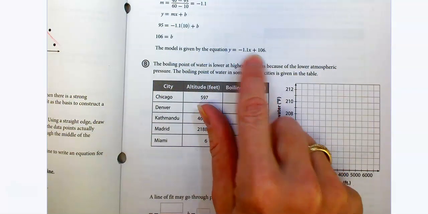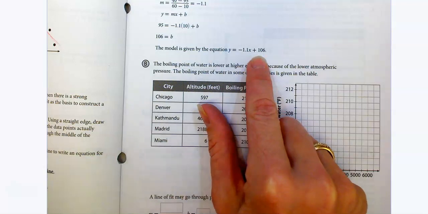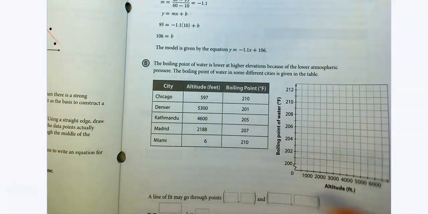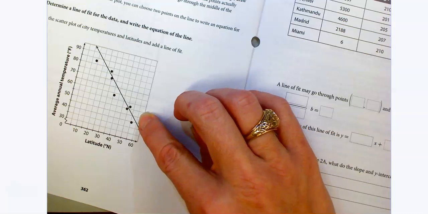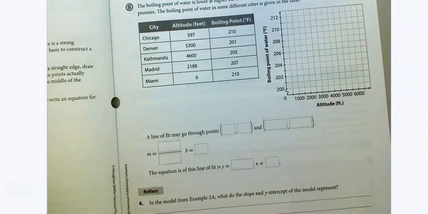So y equals mx plus b. Here is the equation for the line that they drew. That's the best estimate for that line for that set of data points.